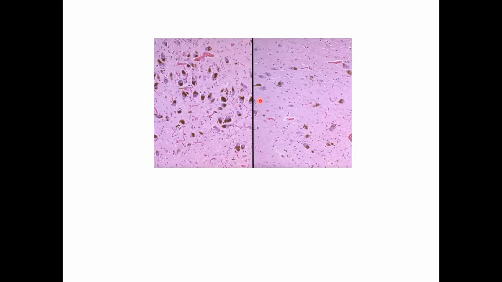Another picture of Parkinson's disease كمان. This is the normal. شايفين how much there are pigmented neurons. كل هدول اللي جواهم بني are neurons that contain pigment. Compare, this is the brain of a person with Parkinson's disease. ما في pigmented neurons كتير.